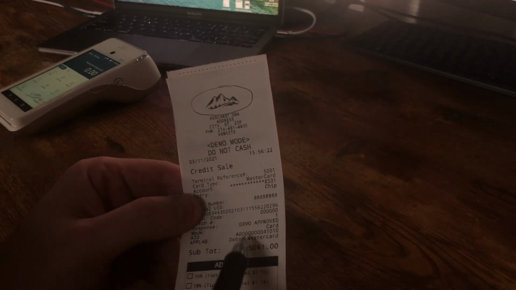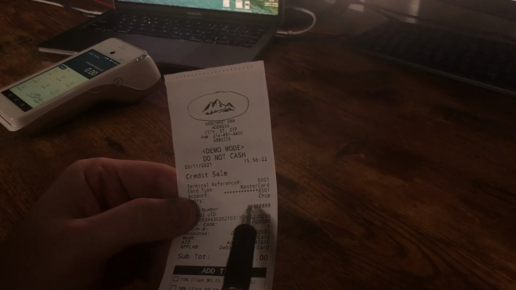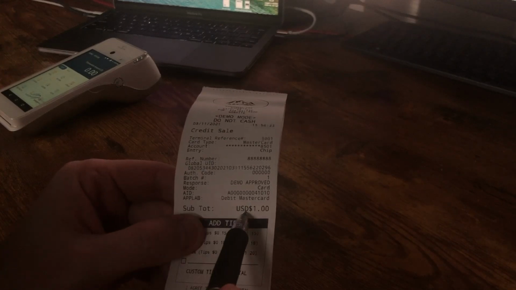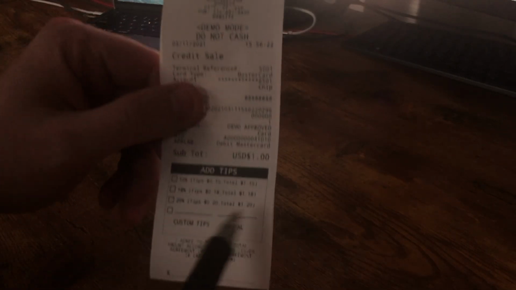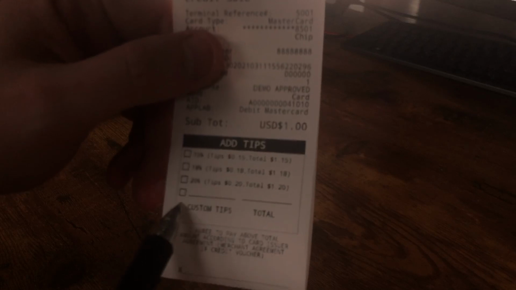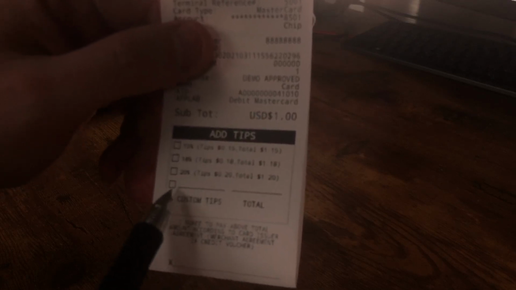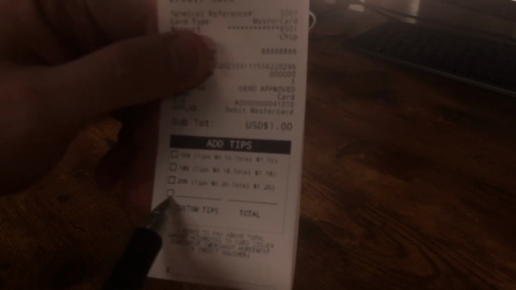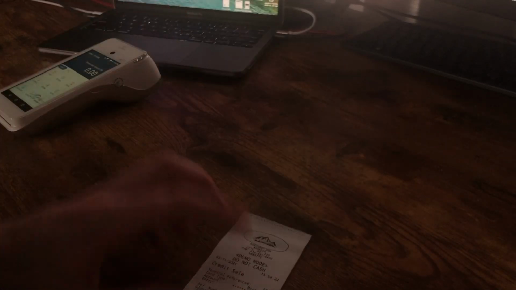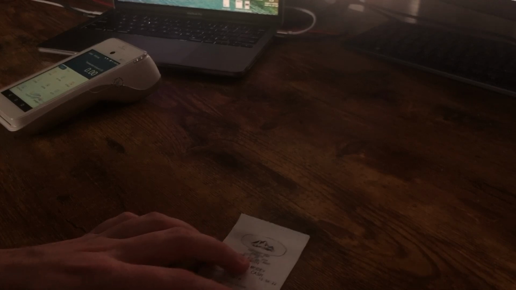All the normal credit transaction information, the fact that it was a chip card, etc., the approval code, all of that good stuff, the dollar amount, subtotal, and then we have a cool little feature here where the customer gets to add their own tip. This tip line we have set as the percentages 15, 18, and 20%, or the customer can type in their own or write in their own tip amount here, which we'll do. We'll just call this a $2 tip. How about that? So now we have a $2 tip that's going to equal a $3 total.